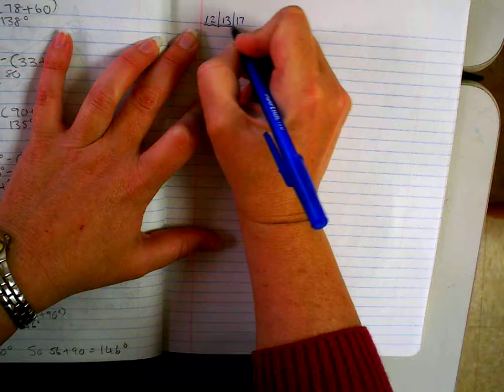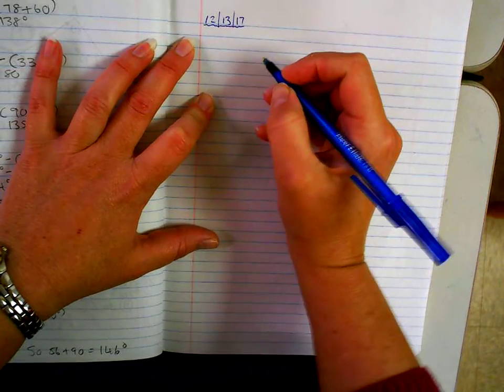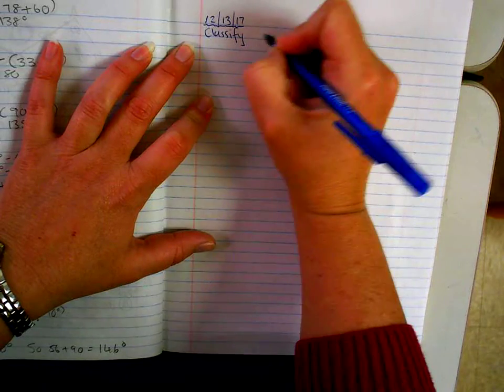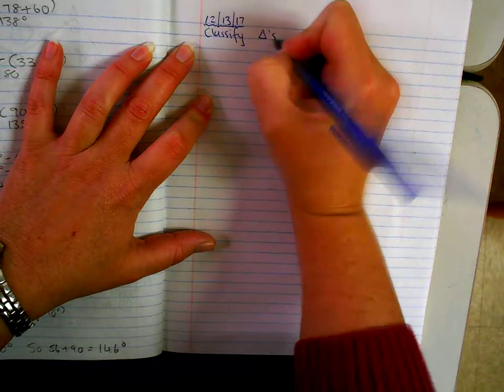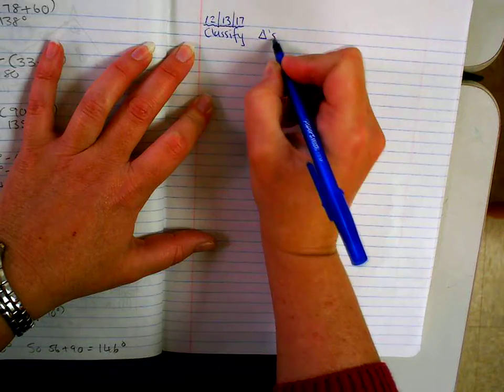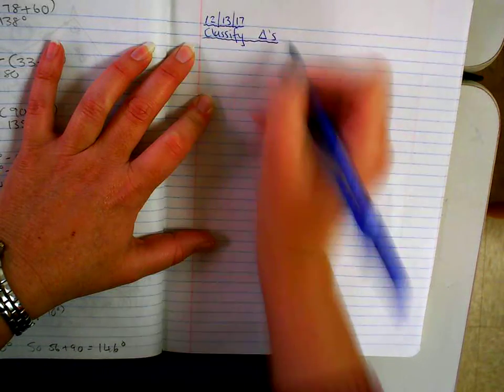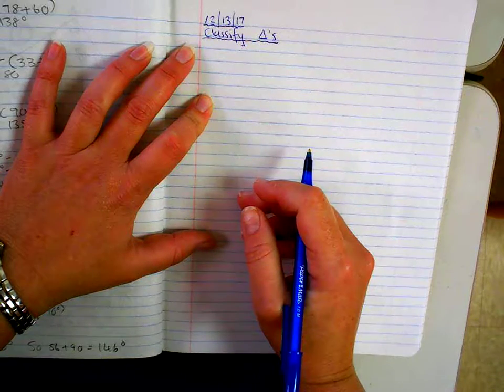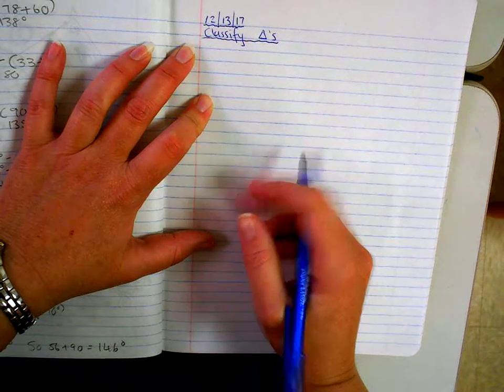In 12 days it'll be Christmas, and today we are going to classify triangles. Now, to classify triangles simply means you're giving it a name, because it has certain characteristics.